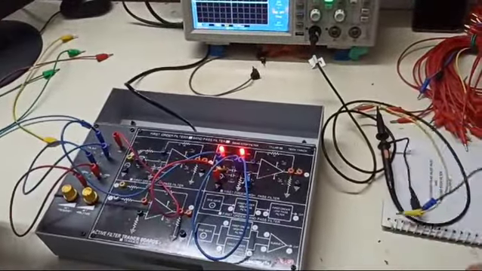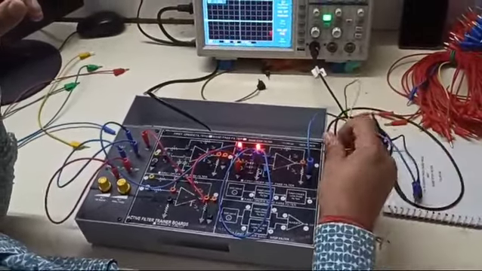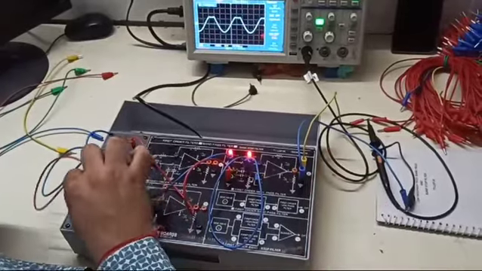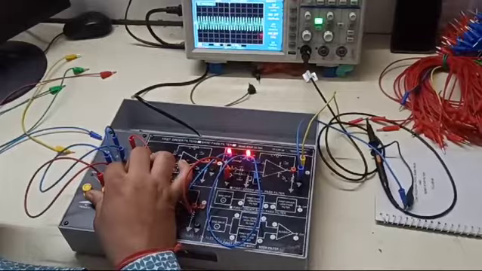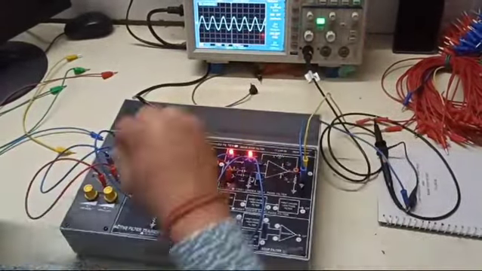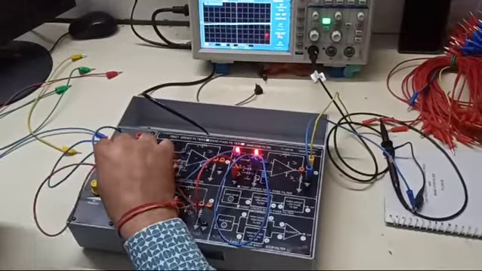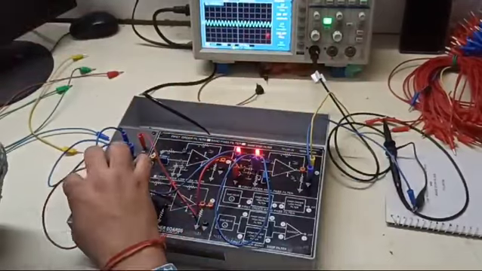and we will connect the output to our DSO. This is basically a high pass filter. This will allow only high values to pass. And now as soon as we go to a lower frequency, you see that the amplitude has diminished.